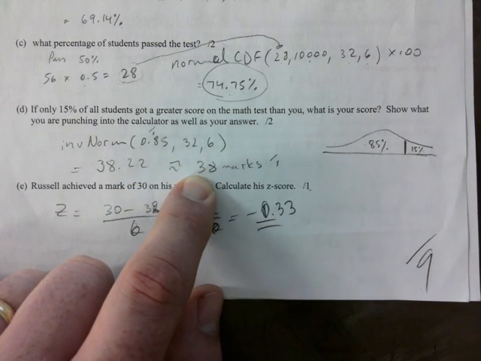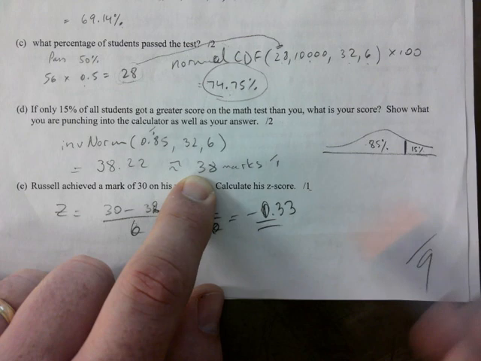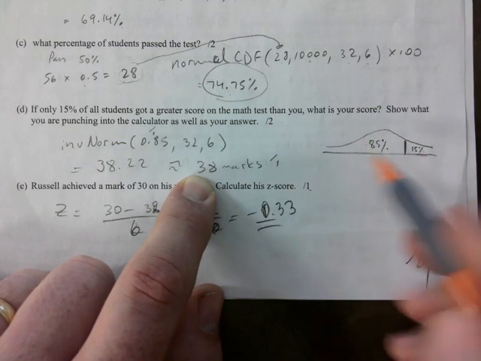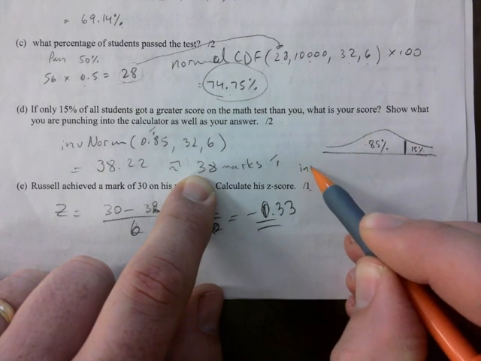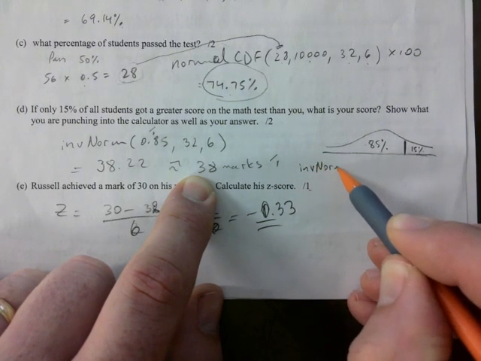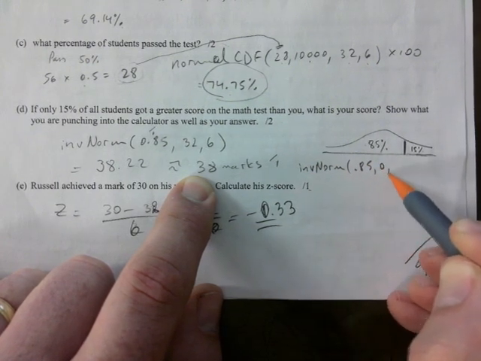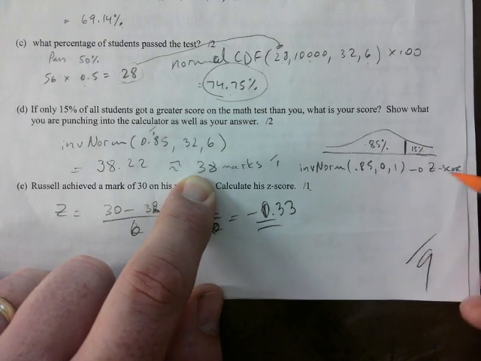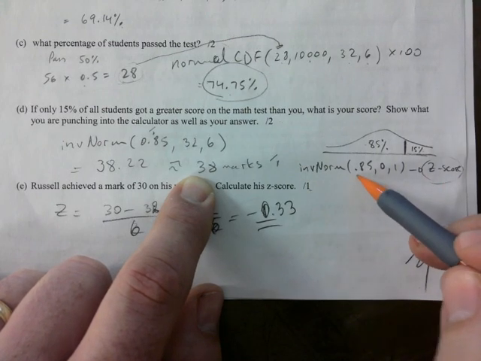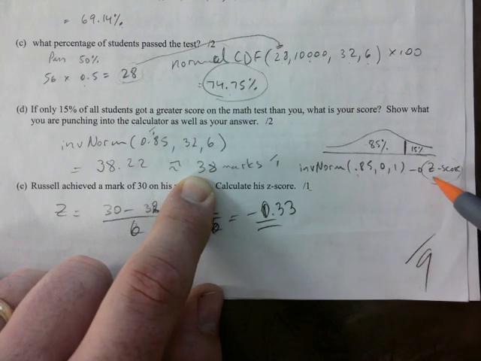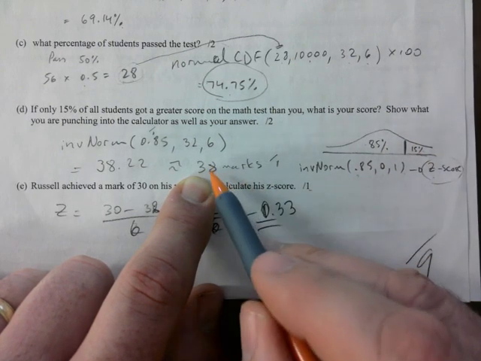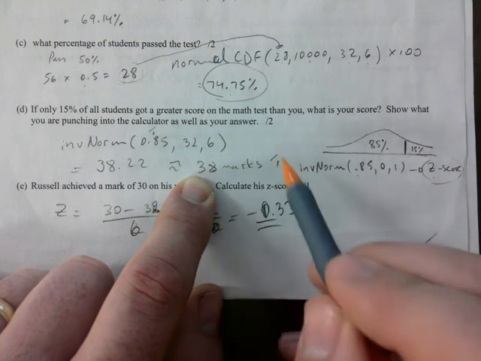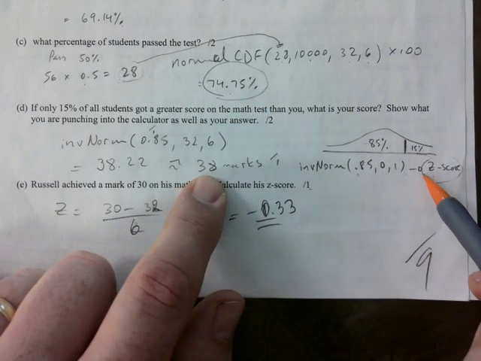What if it asks you what's the z-score? If it asks you what kind of z-score did you have to make this happen, you would simply have to do this: inverse norm 0.85, 0, 1. This would be the z-score. Okay, because in this case you have the percentage, so you could have found the z-score that way. Another way of having done that is just use the z-score formula, right? You could have transferred this and calculated the z-score, but both of them would have done the same thing.